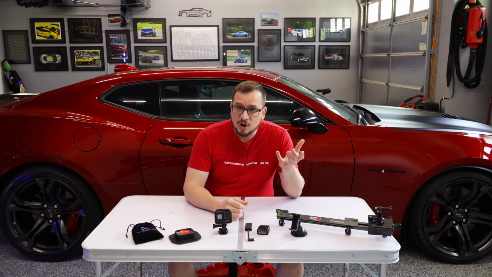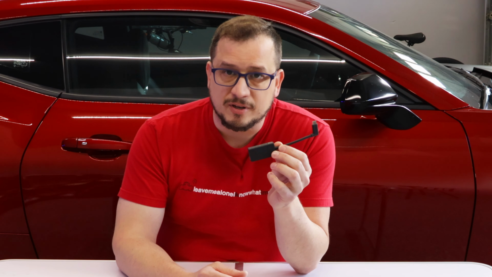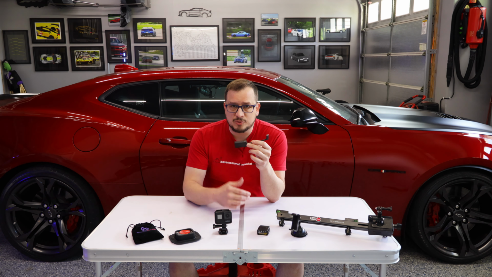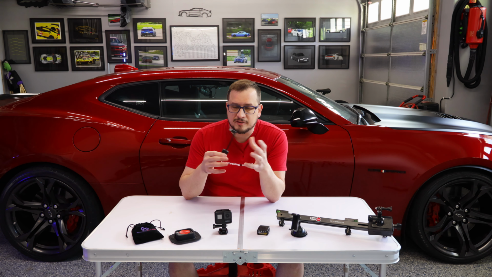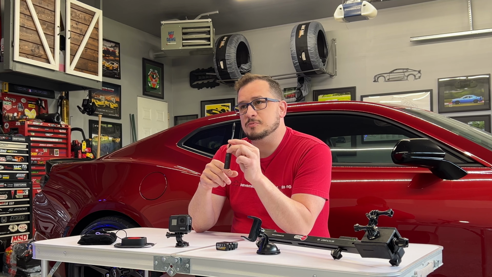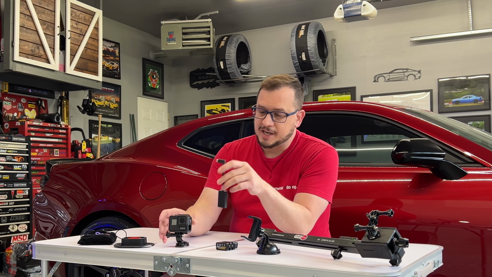Now, in order to get the audio that I get, you do need an audio adapter for the GoPro. I think this started with the GoPro Hero 5, but even the newest, like the 11 or 12 or whatever they're on now, uses an audio adapter. So this plugs into the USB-C port on the side of the GoPro.